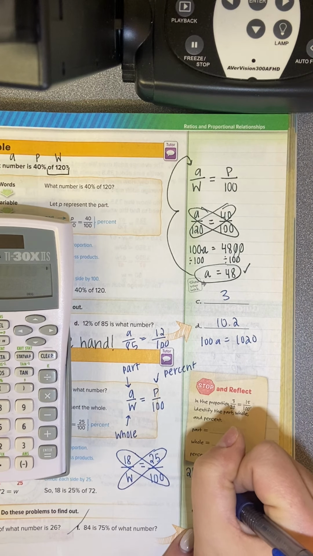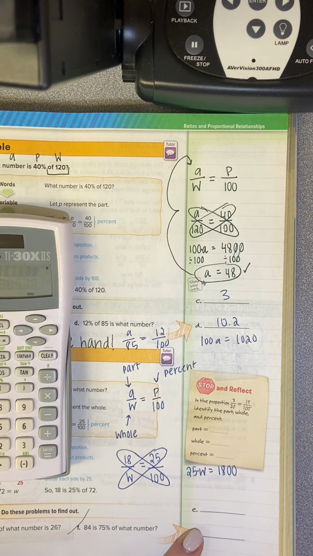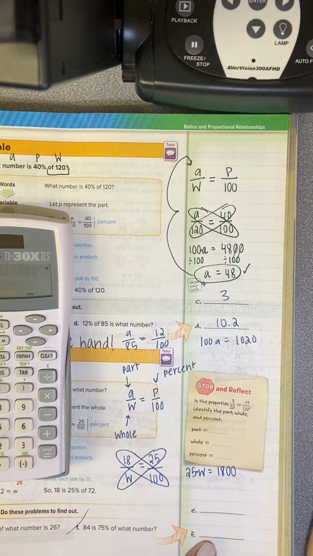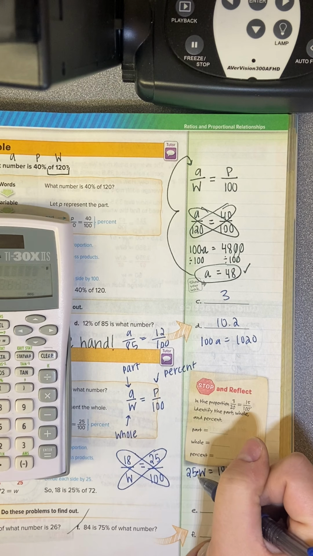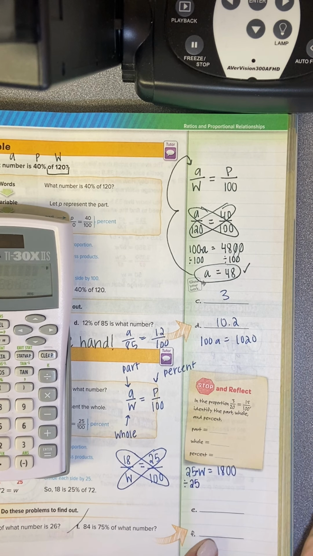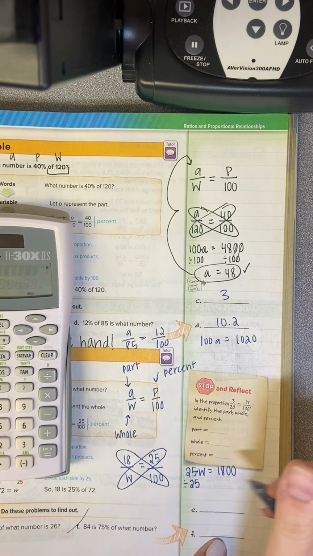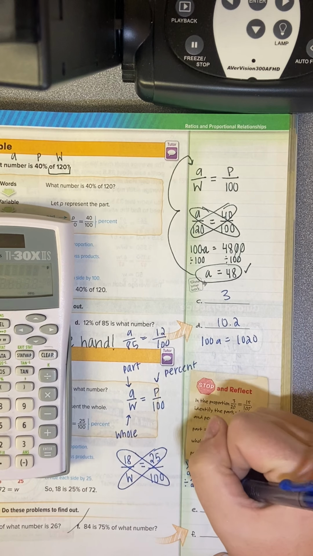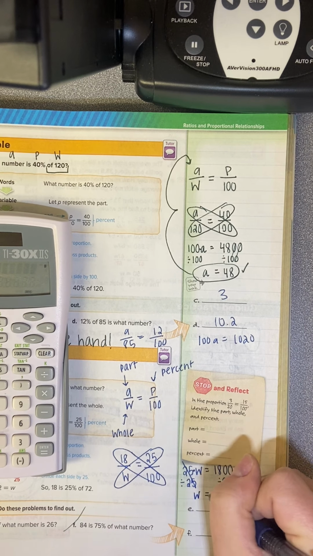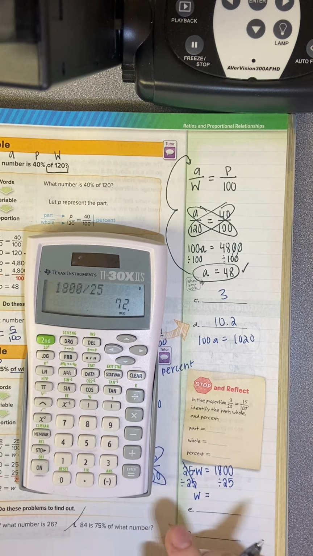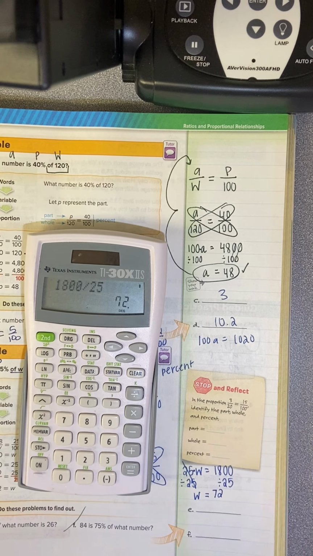All right, because a number and a letter, when they're next to each other with no add, subtract, multiply, or divide, we know it's being multiplied. I like to just put that there as a little reminder. So we're going to do the inverse, or the opposite. What's the opposite of multiplying? Divide. I'm going to divide by 25. Whatever I do to one side, I have to do to the other side. This cancels out, so I'm left with W equals 1800 divided by 25, which is 72.